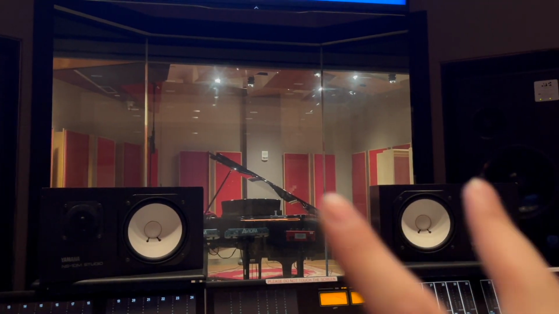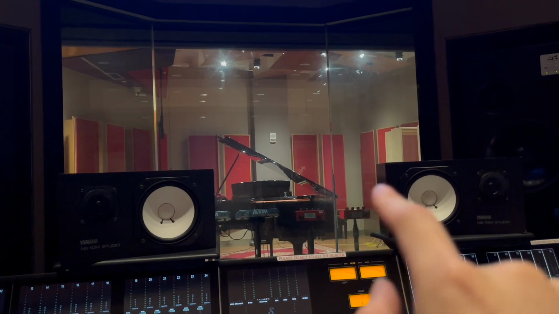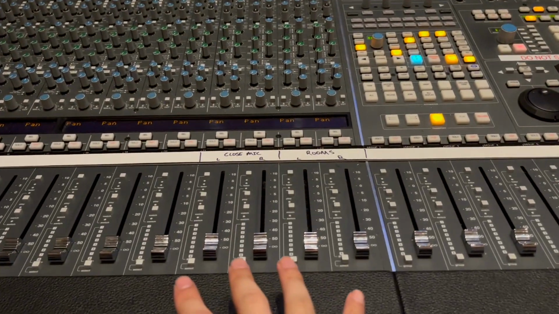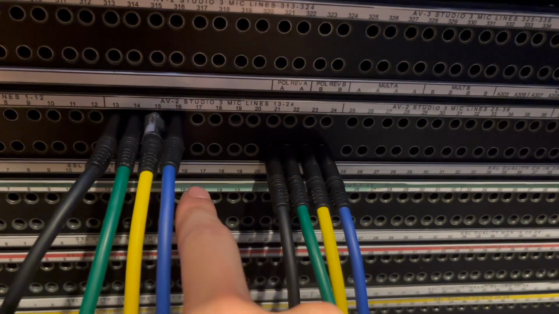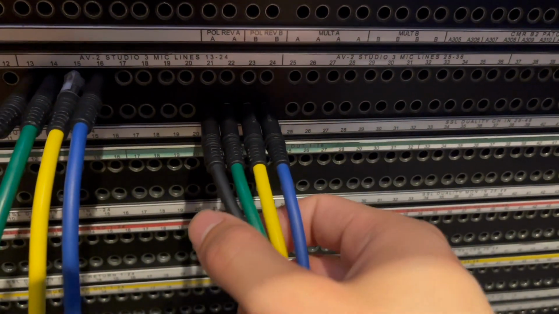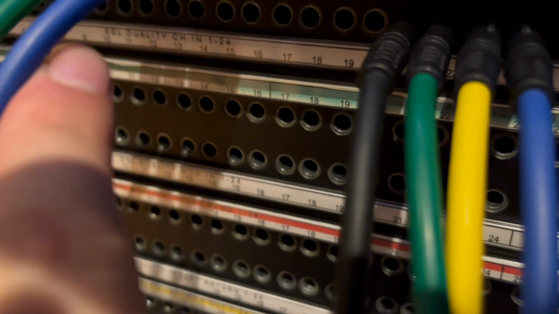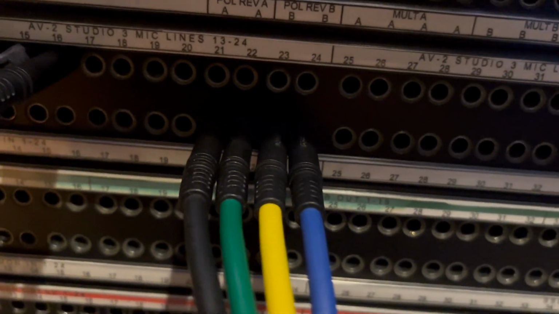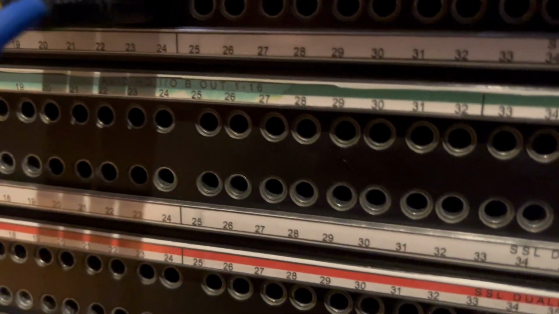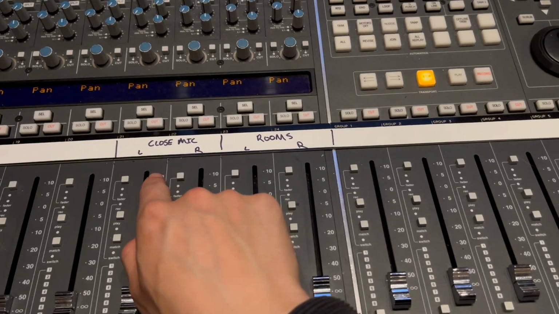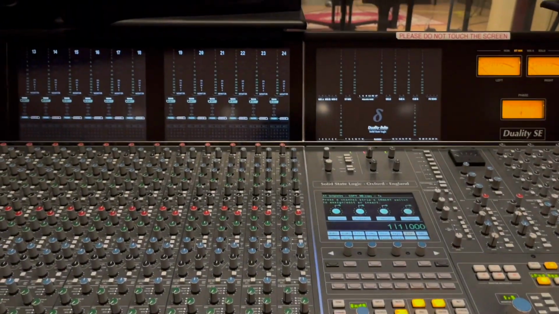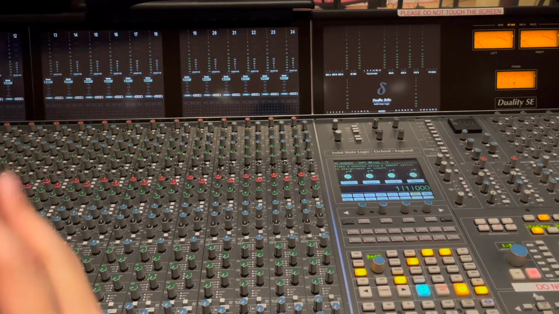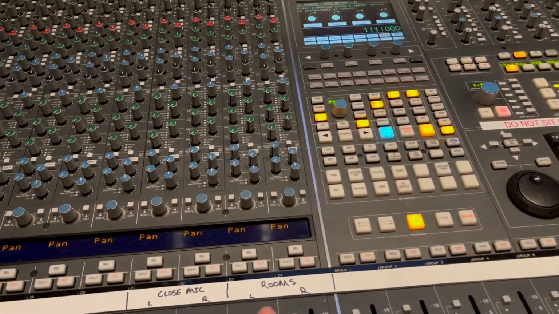So I've set up some close mics on the SLS speakers and then some room mics in the back and labeled them as such on the console. All of my mics are in tie lines 13 to 16, and then I'm going to plug into SSL Duality channel ins 21 through 24. That means that my close mics are on 21, 22, and my rooms are 23, 24. And this whole half of the SSL is in channel path, which is what I want.